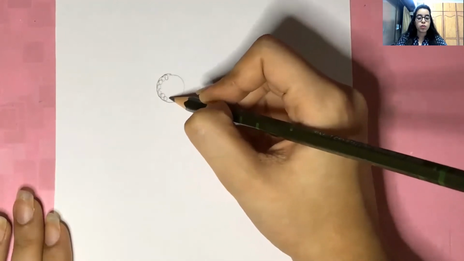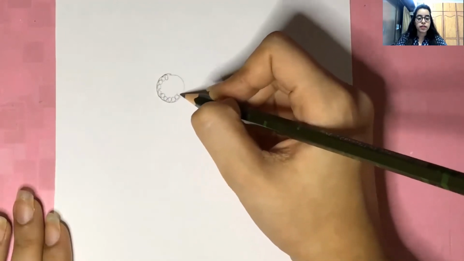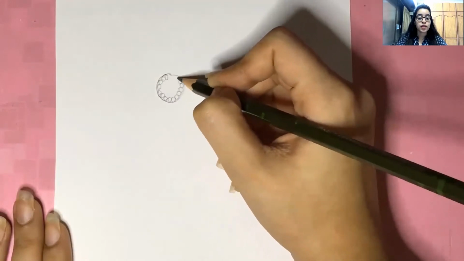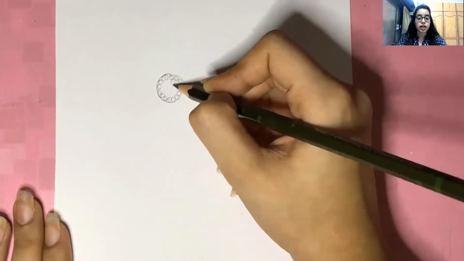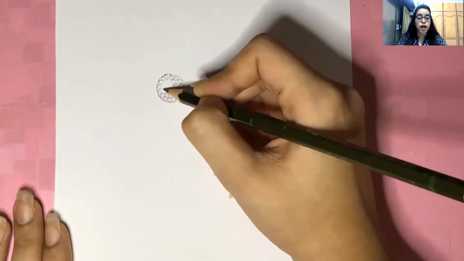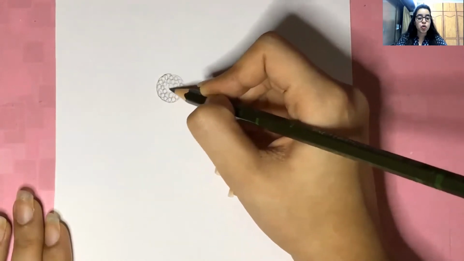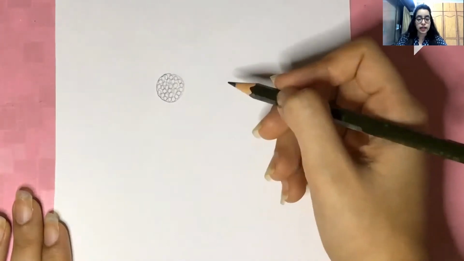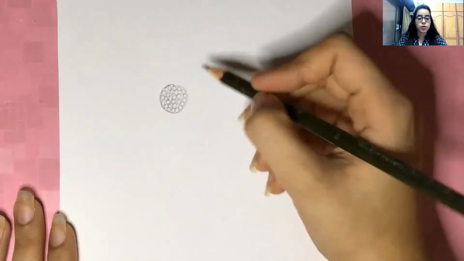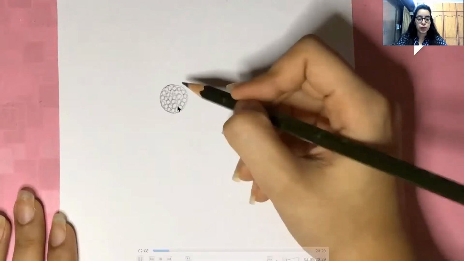And we all know what this is called. Come on, what is this called? The center part of the flower which has some seeds. What is it called? Yes, that's the pollen that we are drawing. So this circle, and inside the circle we draw some tiny circles and fill it up with tiny circles again. This is again a rough sketch, so you need not be entirely perfect with it.